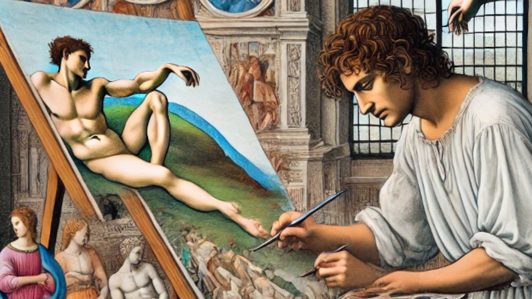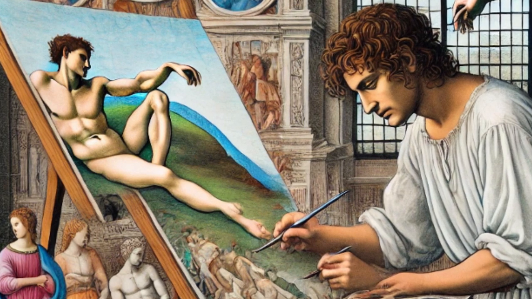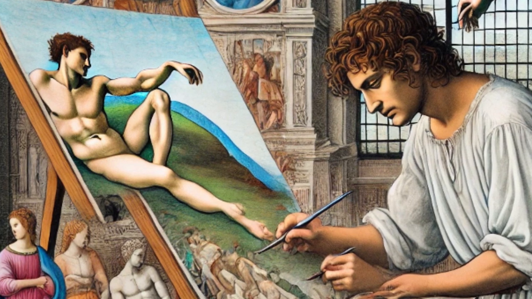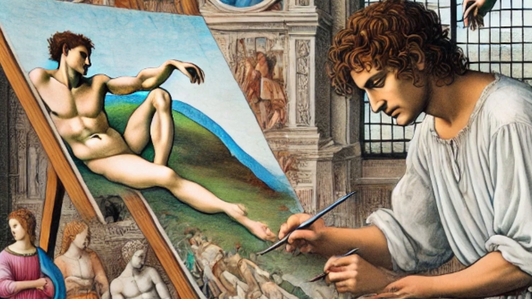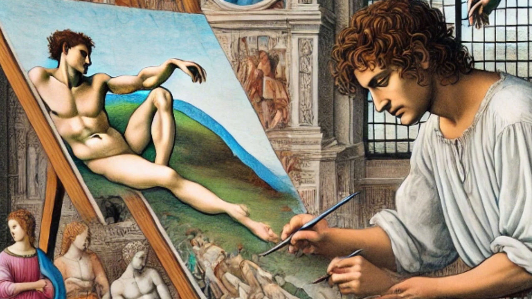Today, Botticelli is regarded as one of the greatest artists of the Renaissance, and his works continue to captivate audiences around the world. Botticelli's art, with its delicate lines, graceful figures, and symbolic depth, remains timeless.